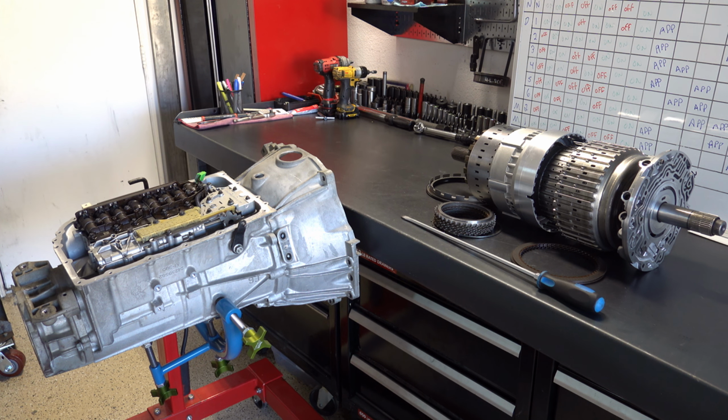Hello, welcome back. Today we're going to be talking about diagnosis and troubleshooting automatic transmissions, focusing on the General Motors 6L transmission family. What we're going to do is take you through the fundamentals of transmission theory and concept of operations, introduce you to some key diagnostic tools and techniques, and then we'll walk through a couple of examples. So this will be the first in a multi-part series.